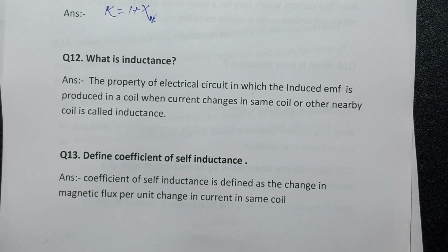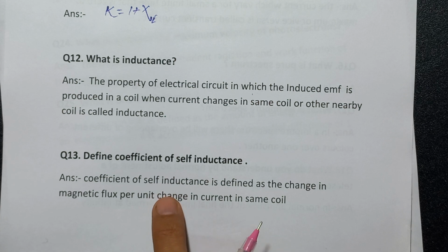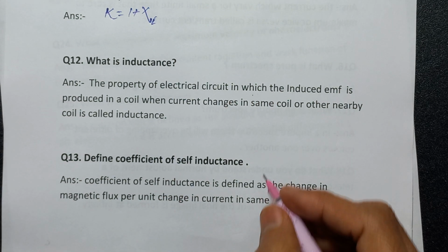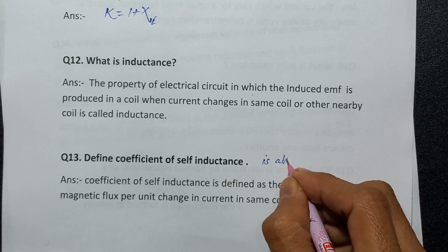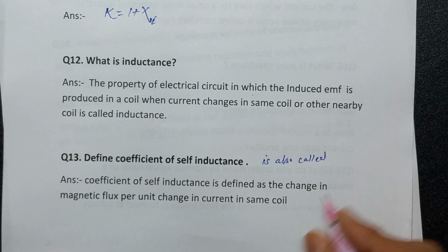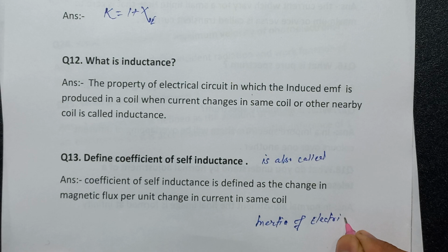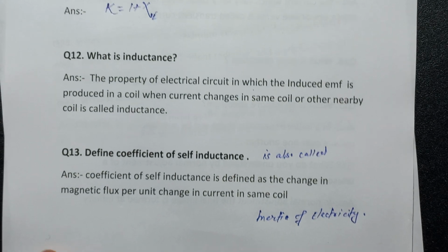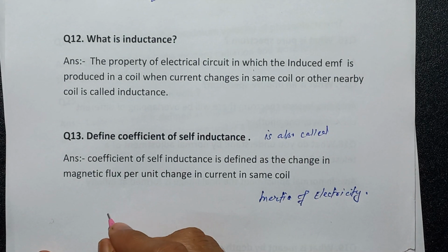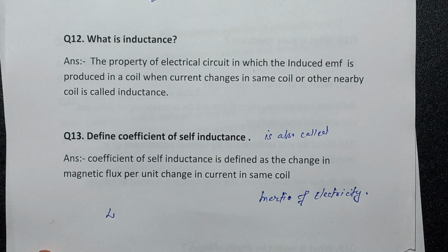Now, our next question, define coefficient of self-inductance. You know, as moment of inertia plays a role in mechanics, similarly, self-inductance is also called inertia of electricity, represented by L. This is the symbol of self-inductance.